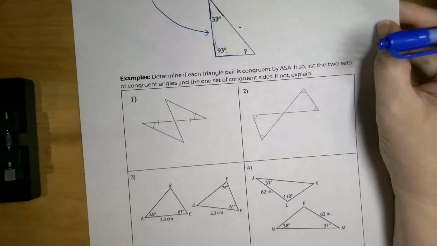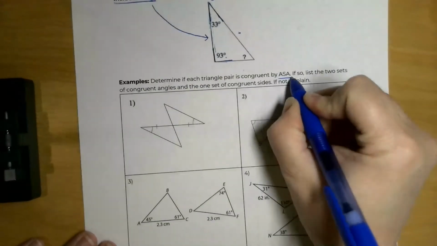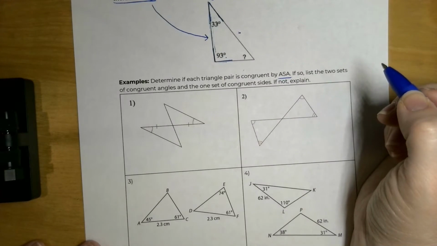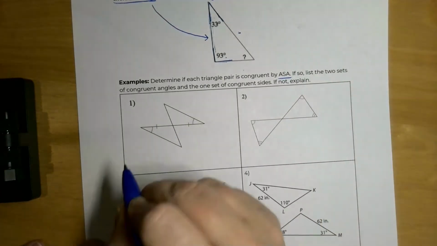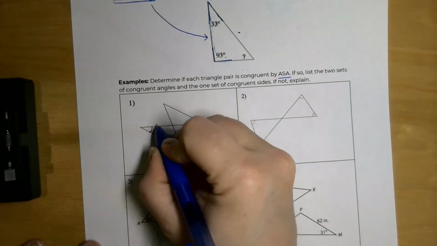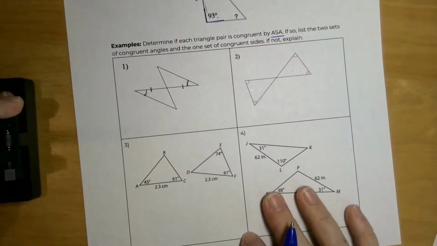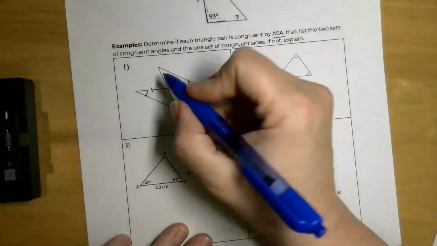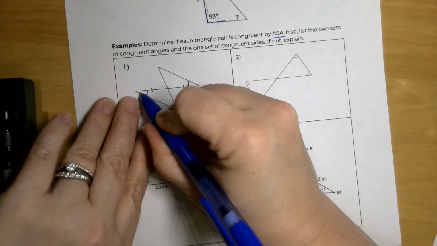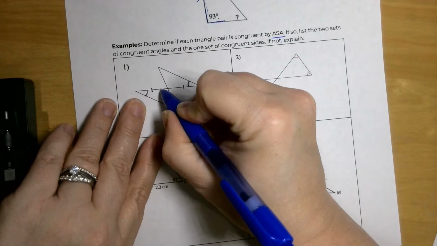Okay, so some examples. Let's determine if the triangle is congruent by angle, side, angle. Okay, so looking here, I have an angle that's congruent. I have a side. Now keep in mind, the included side is congruent, that side is included between this angle right here and this angle right here.